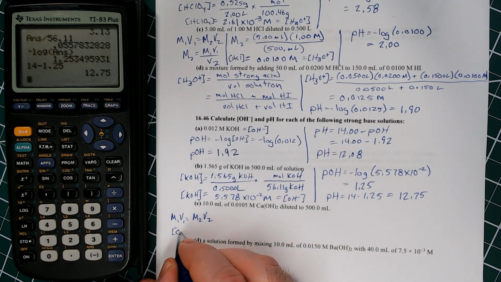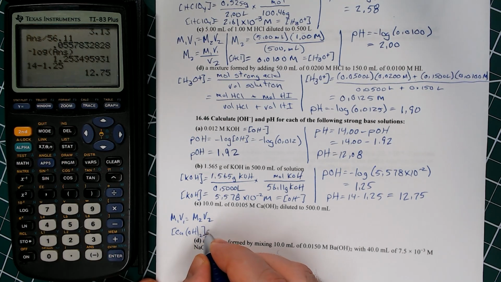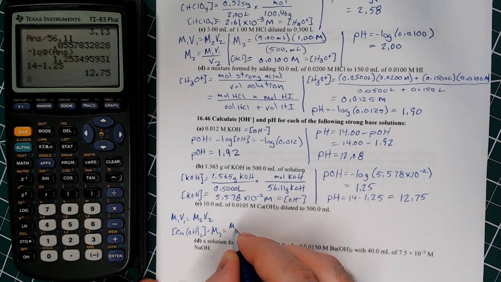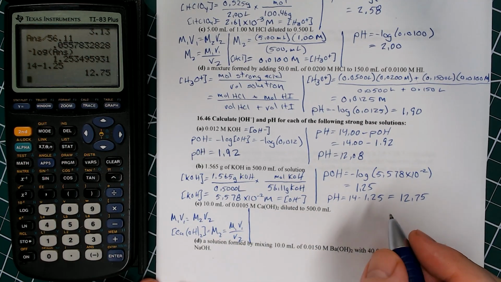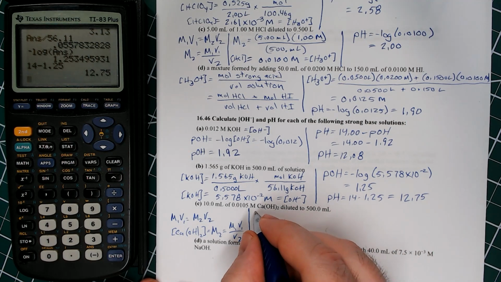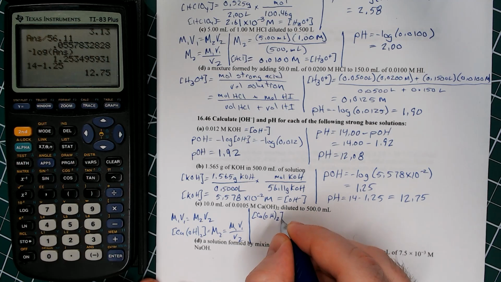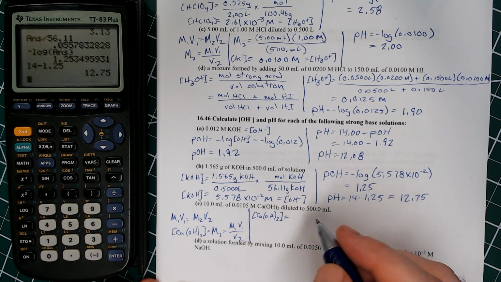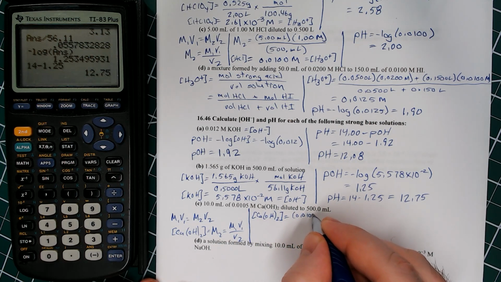So our concentration of calcium hydroxide is equal to M2, which is equal to M1V1 over V2. Well, M1 is 0.0105 molar.